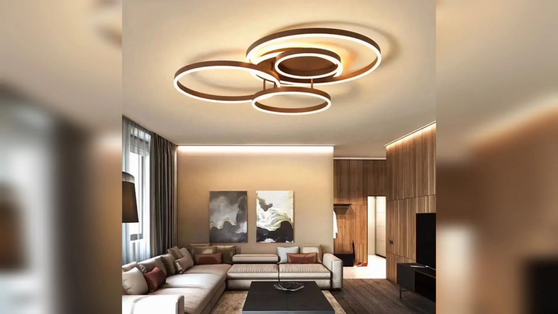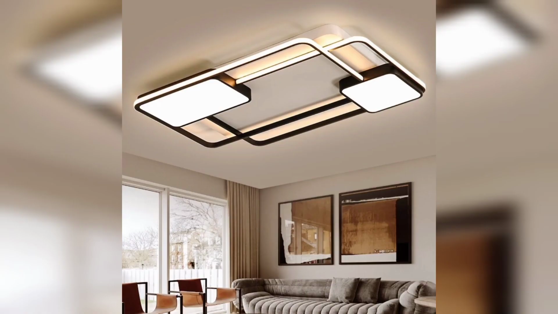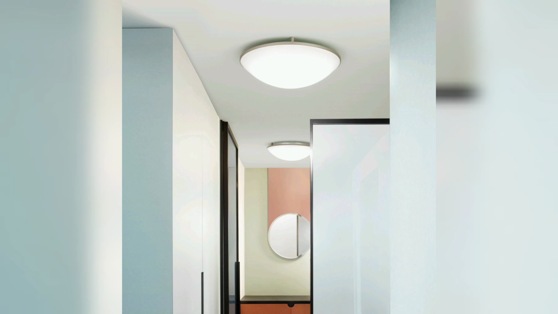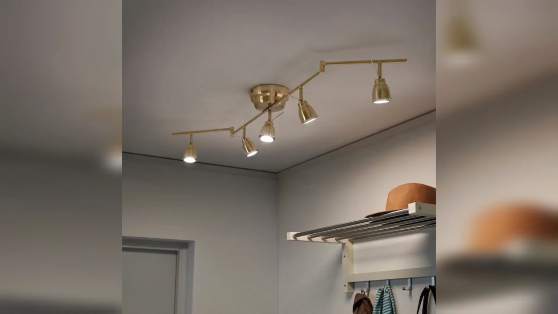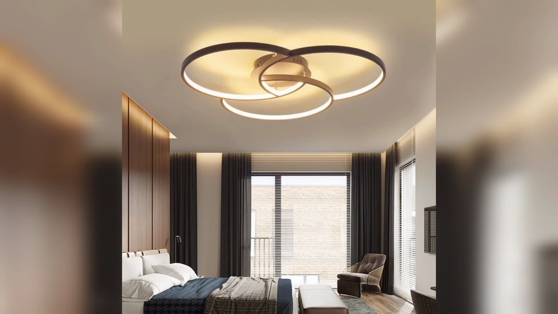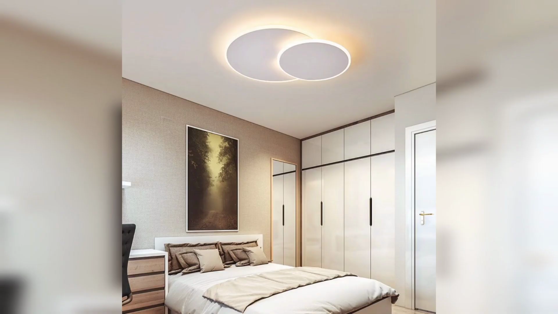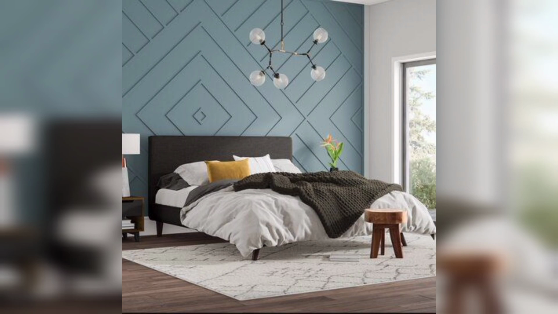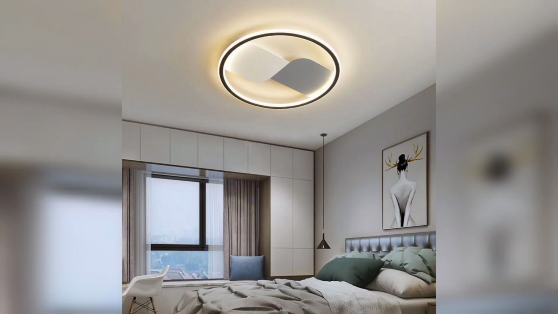Suspended ceilings. Suspended ceilings are an excellent choice for creating a modern and sleek look. We will showcase various suspended ceiling designs including floating panels, modular designs, and metallic finishes. Discover how suspended ceilings can add a contemporary touch and create a seamless and polished appearance in your interiors.